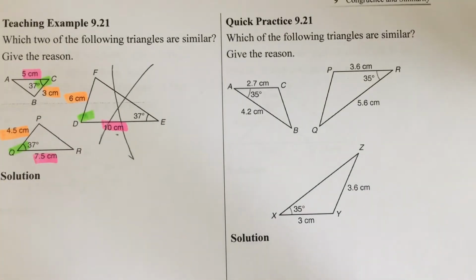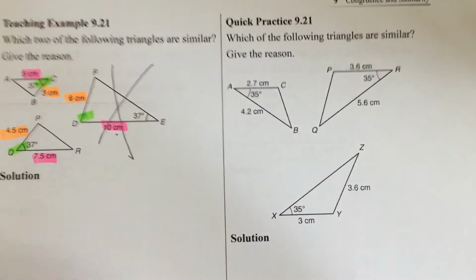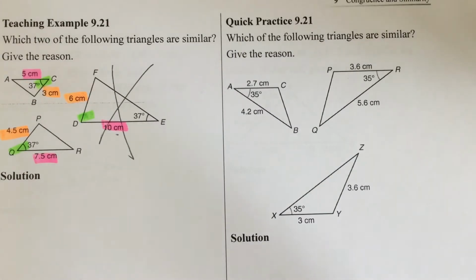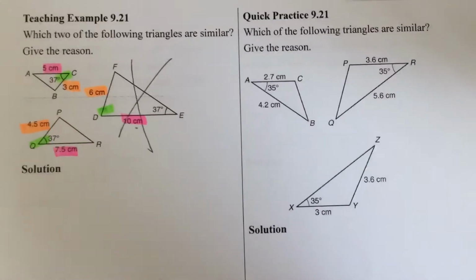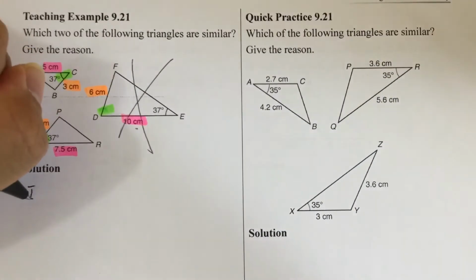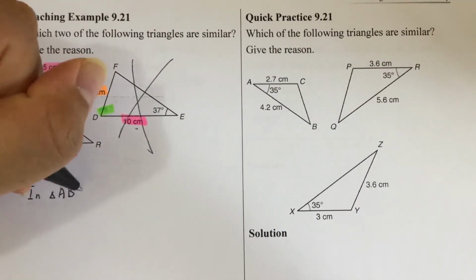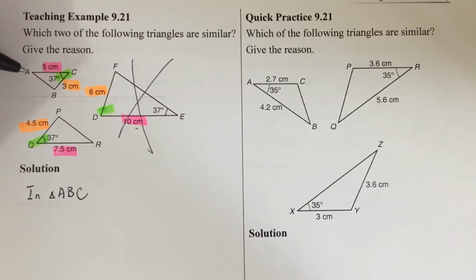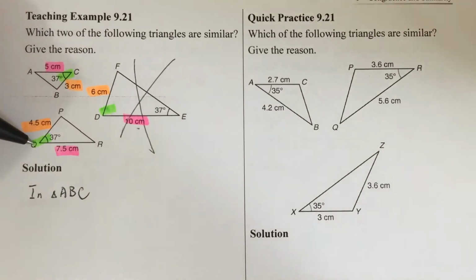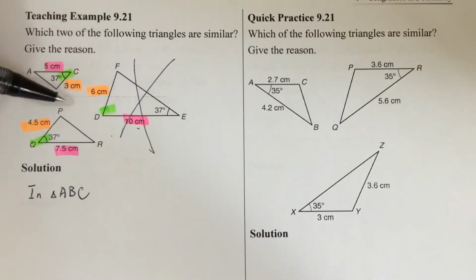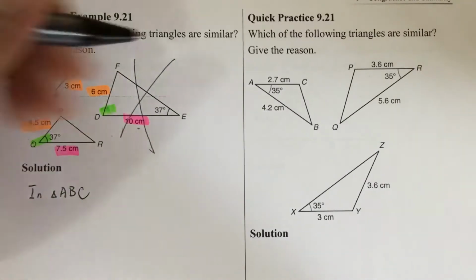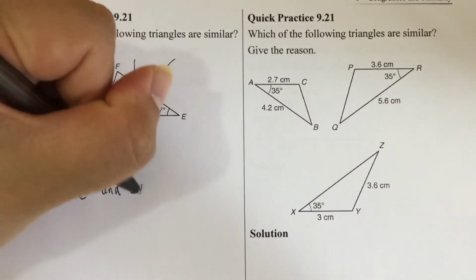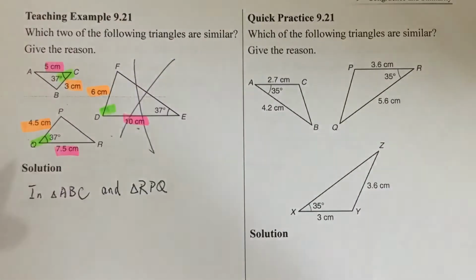Okay, now let's do it one by one and finish the procedure for this question. First of all, write down the triangles. In triangle ABC, we go to the longer side, then the one that I do not give to you, and then the shorter side. So you have ABC, and this one is RPQ, so that we have triangle RPQ, so that I can mark it easily.